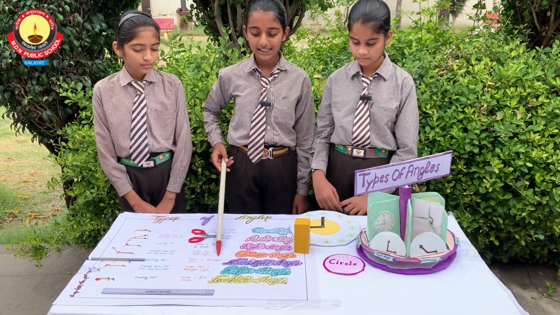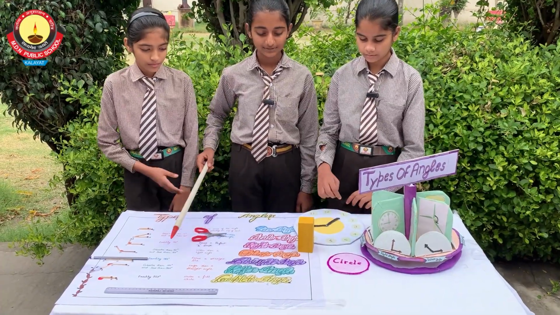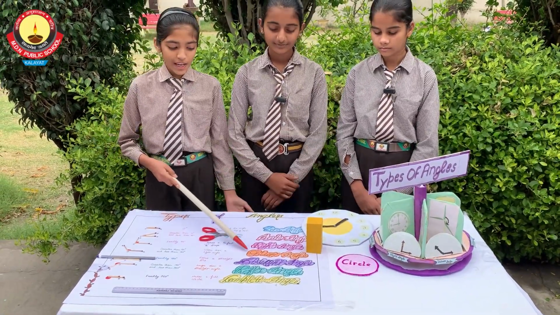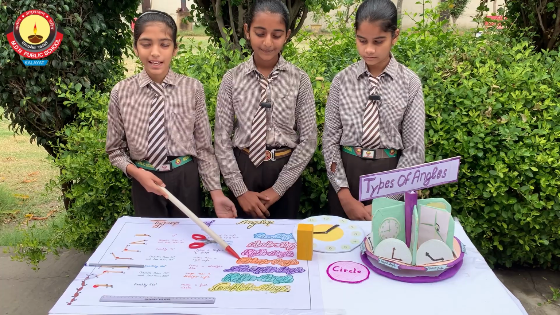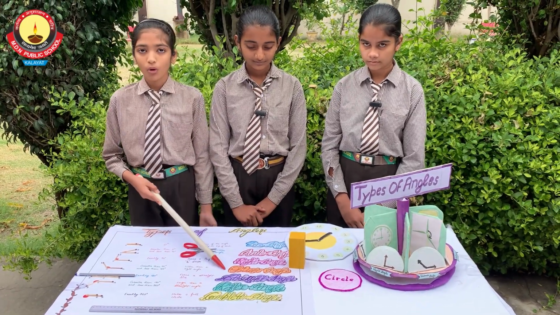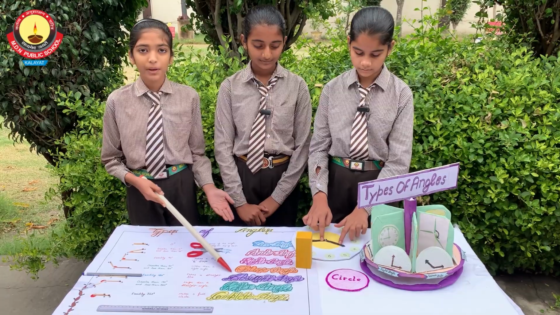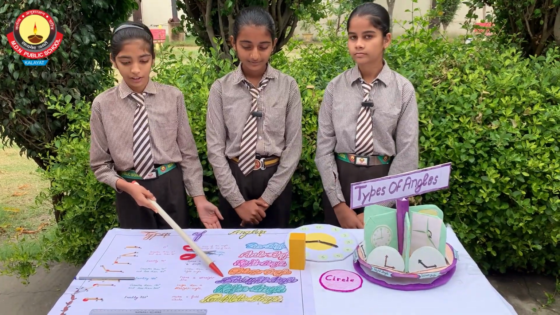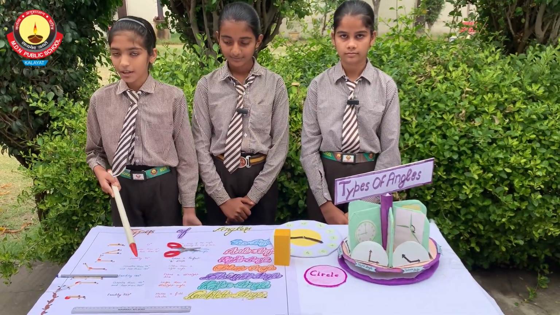Now Sneha is telling about obtuse and straight angle. The measure of an obtuse angle is more than 90 degree but less than 180 degree. For example, in a clock, 9:05. Now I am telling about the straight angle. The measure of a straight angle is 180 degree. For example, a ruler and a pencil.